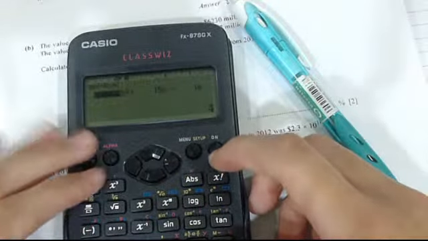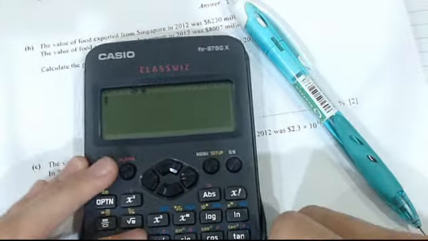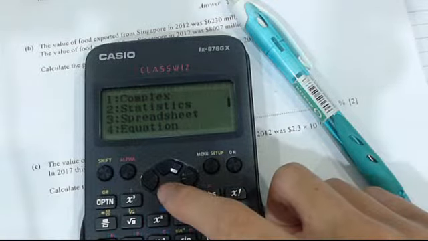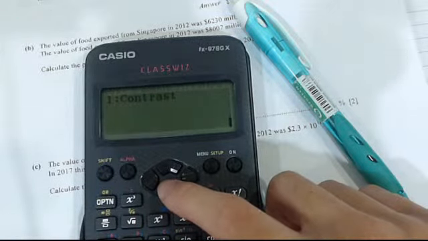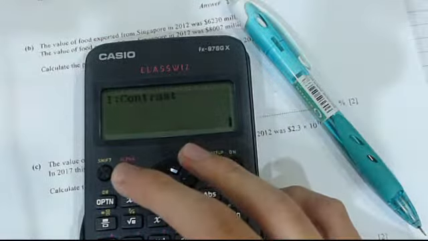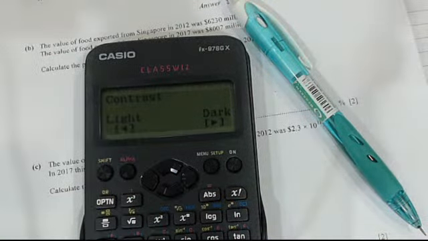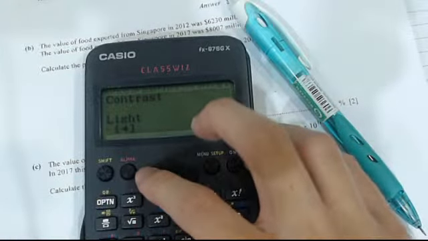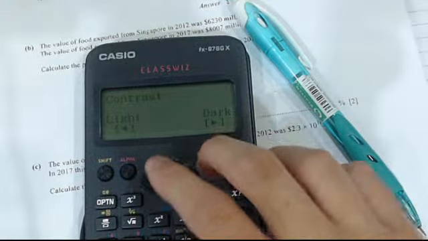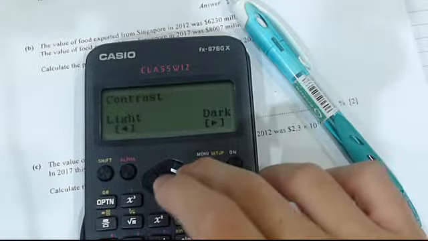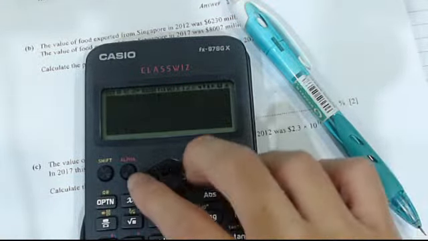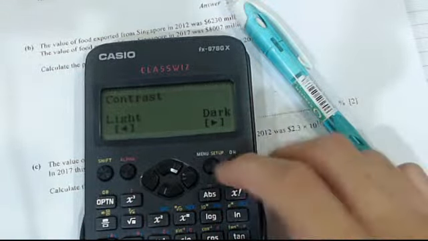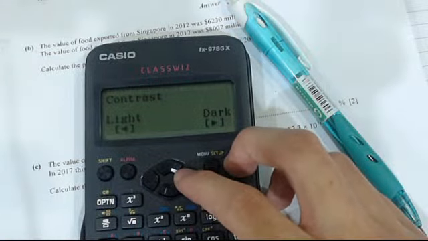Okay. Here's how you increase the brightness. So you go to shift, go to setup, and then you go all the way down. You go to contrast. Then you just adjust up. You can decrease the brightness here, you can increase the brightness, all the way until it's like black. But normally it's just up there, I think. About, yeah.